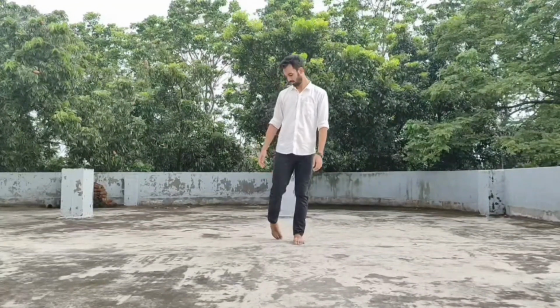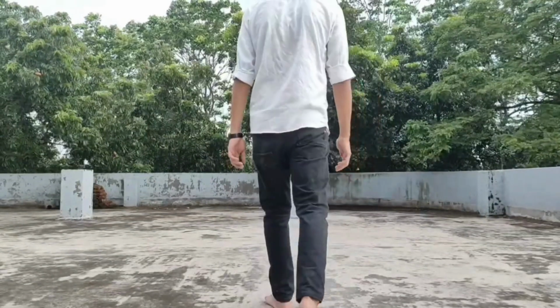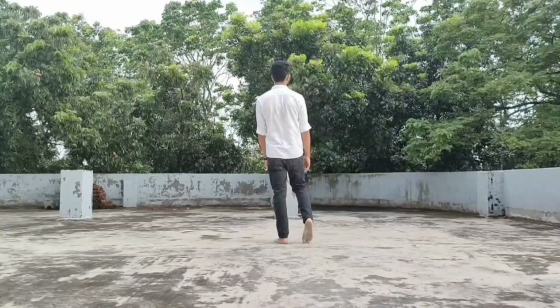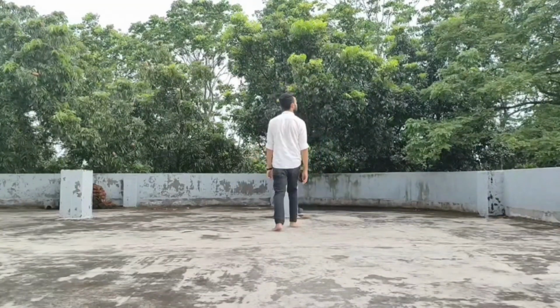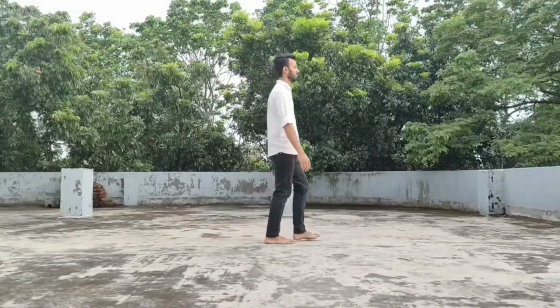Inadequate dorsiflexion happens in both swing phase and stance phase. In stance phase, the foot has no control. At that time, the foot touches the ground in a slapping manner. In swing phase, the foot cannot clear the ground and the toe keeps dragging on the floor.